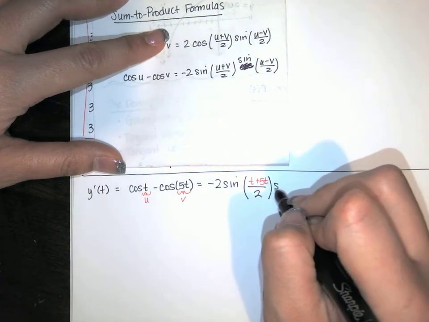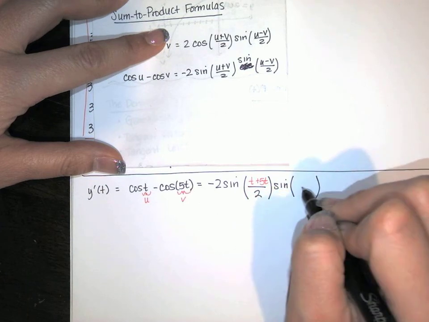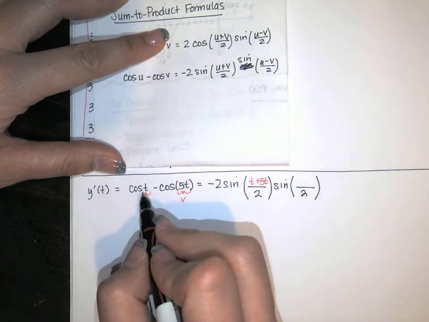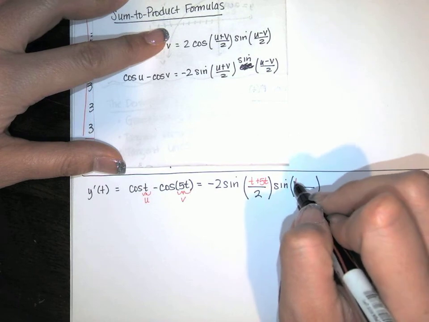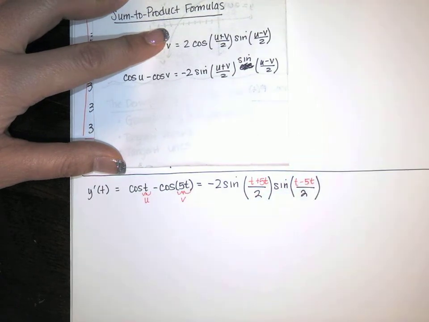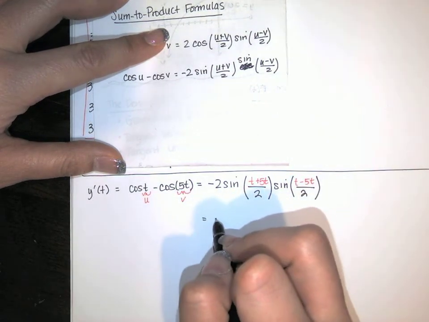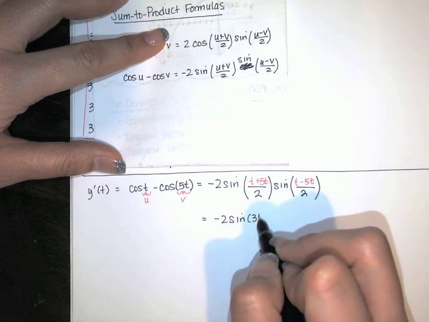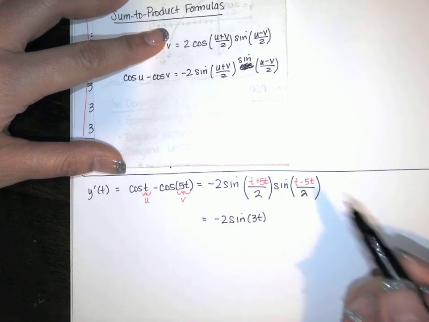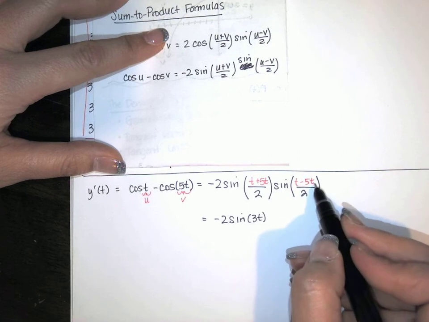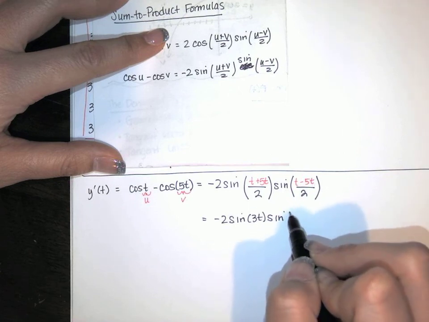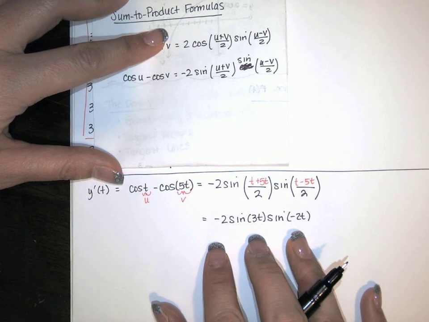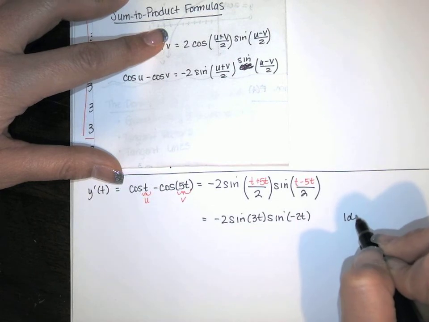Times another sine of the difference of the two angles divided by 2. T minus 5t is right here. So this is -2 sine of 6t over 2 is 3t. Here I've got -4t over 2. That's -2t. Now you can leave it like this if you want to, but here's another fact.